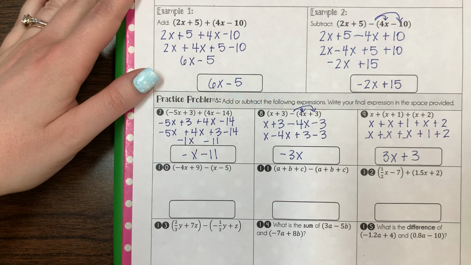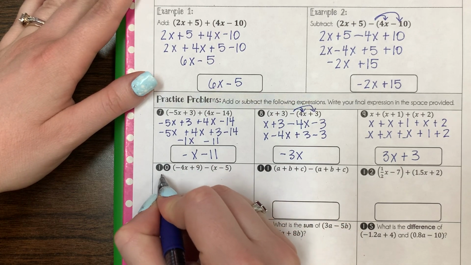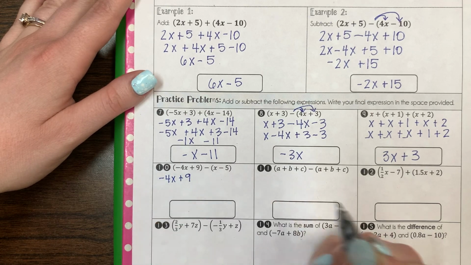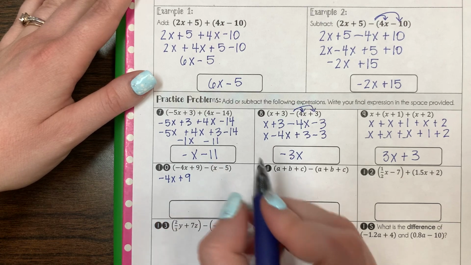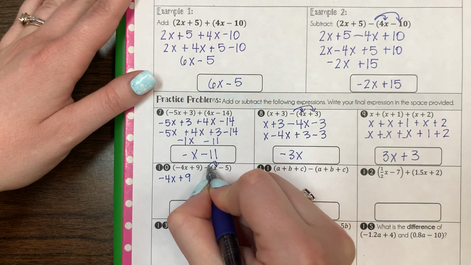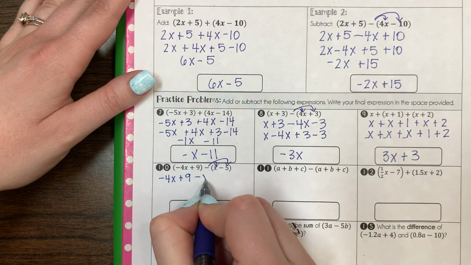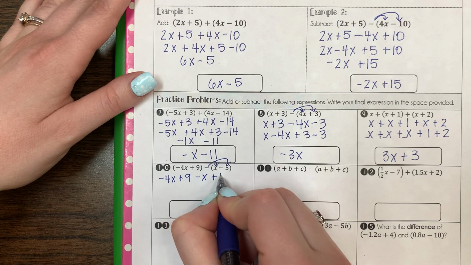All right, number 10. We don't have a sign in front, so we can drop the parentheses. So we have negative 4x plus 9. Well, then in our second set, we have a subtraction sign in front, so that means we need to distribute that negative. So now we have minus x, and then we have a negative times a negative, so that becomes plus 5.